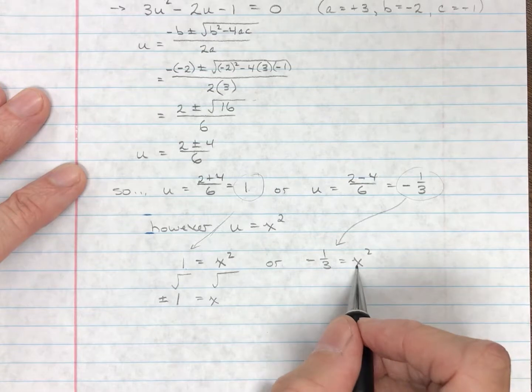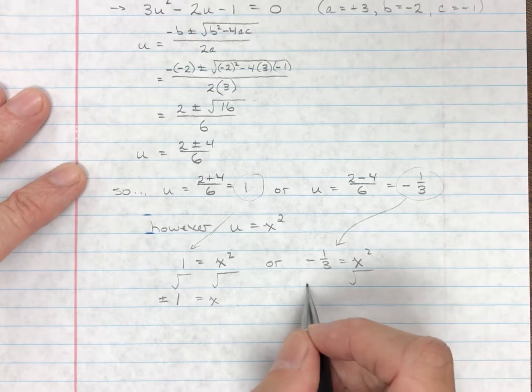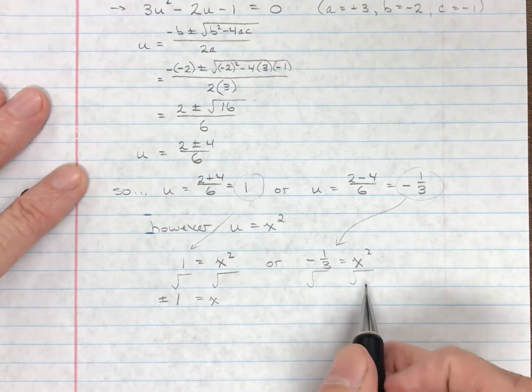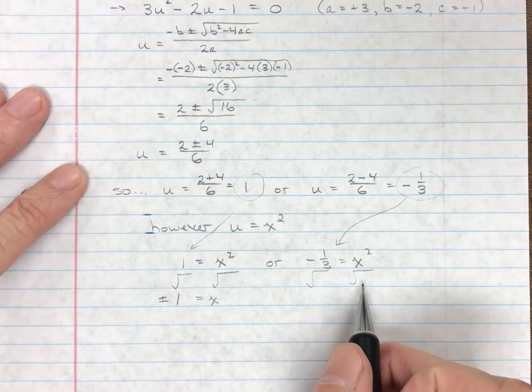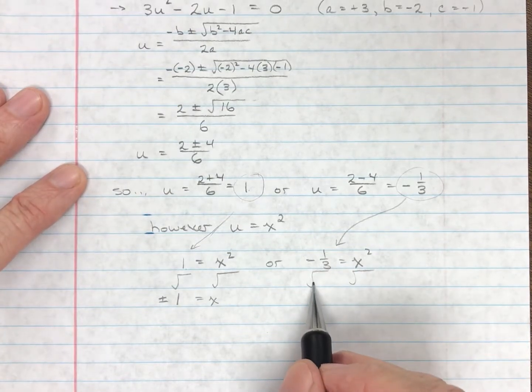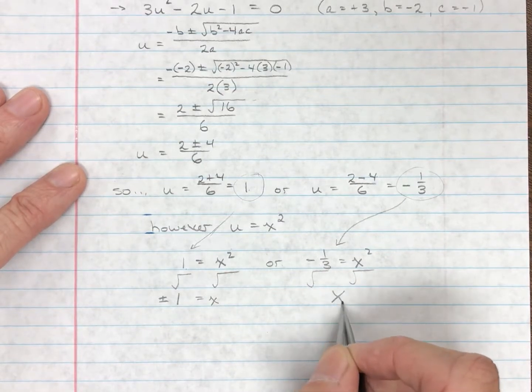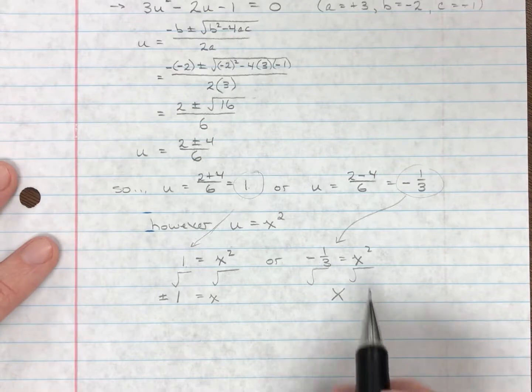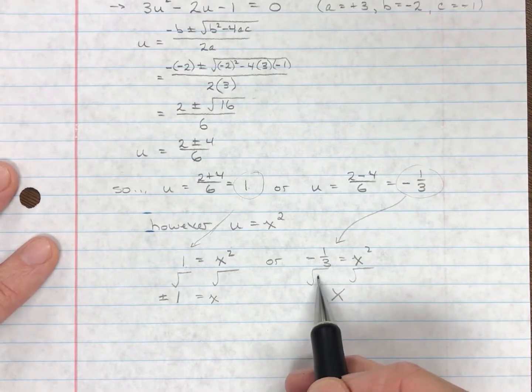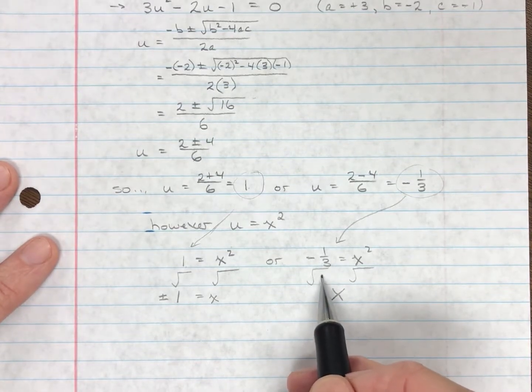Okay, this one, square root, square root. Wait a minute. In the real number system, I cannot take the square root of a negative. And so in this problem, we're only looking for real number solutions. So this one's not going to get me anywhere. I'm not going to throw eyes at you right now, although we've done some work with complex numbers.